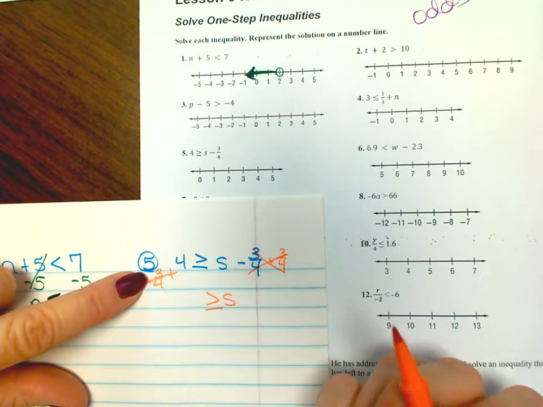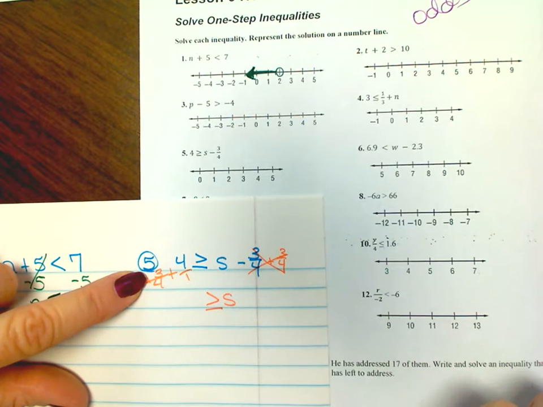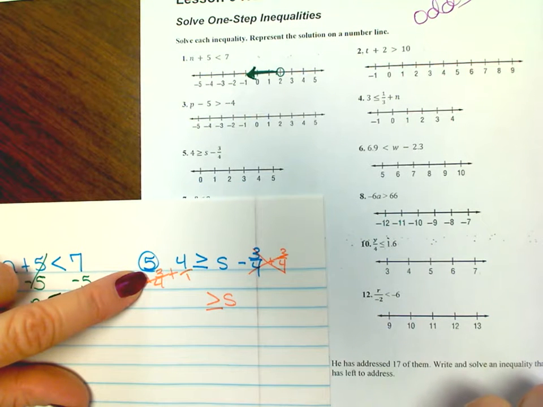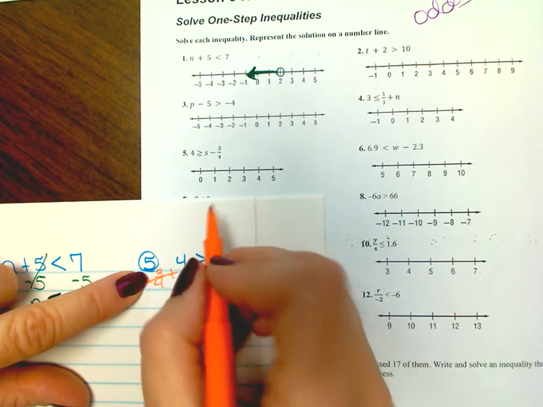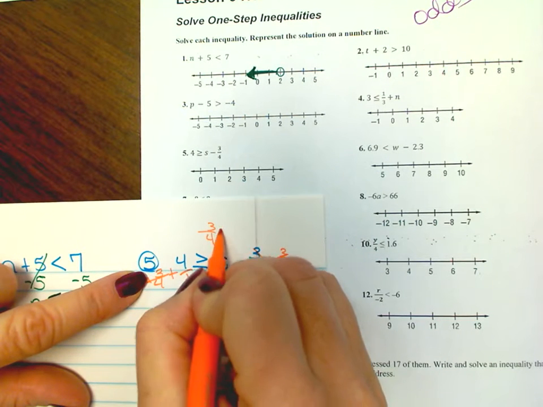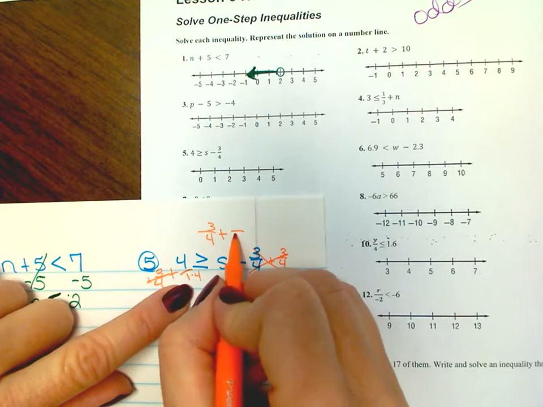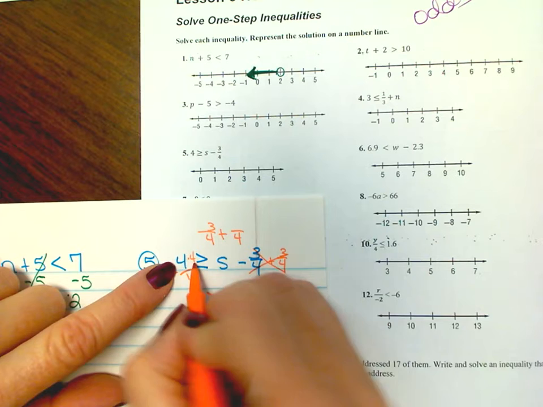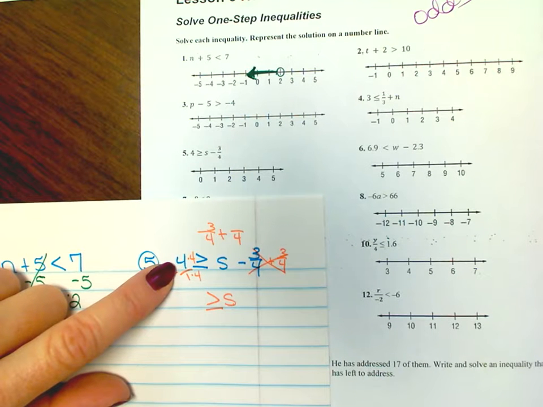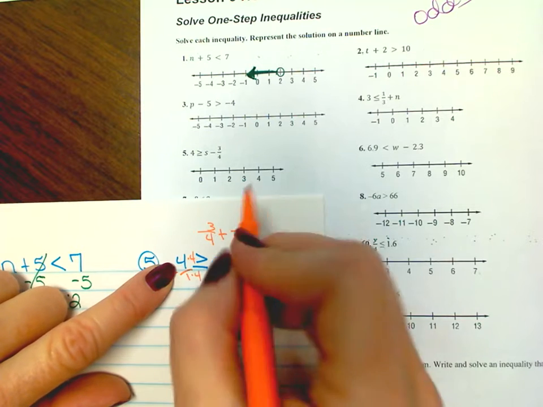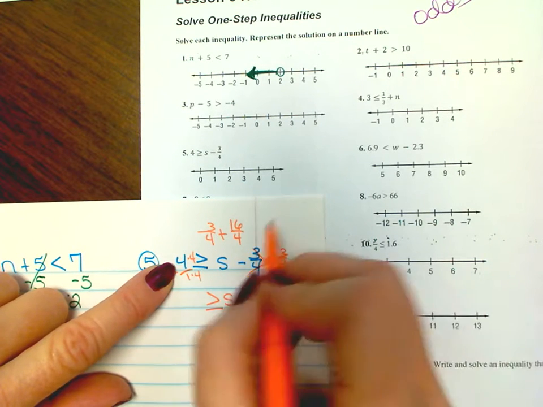We're going to add it. So remember, when you are adding fractions, you must find a common denominator. So 3/4 plus, I need to make this a 4, so I'm going to multiply it by 4, multiply this by 4. Okay, so if you do 4 times 4, you should get 16.